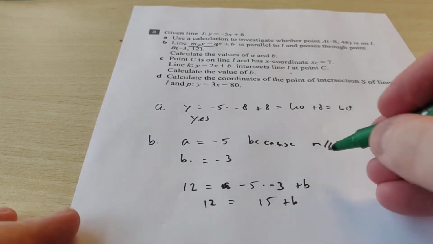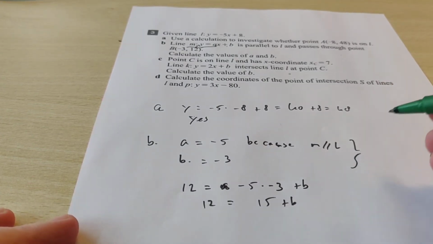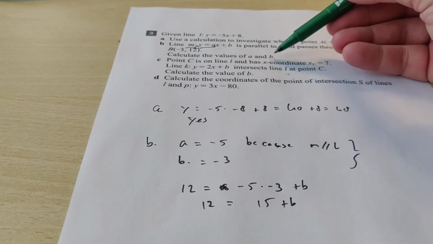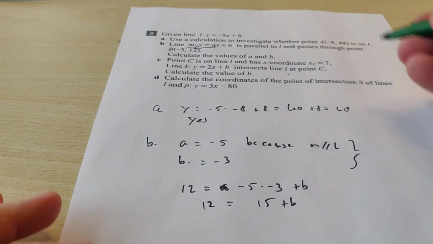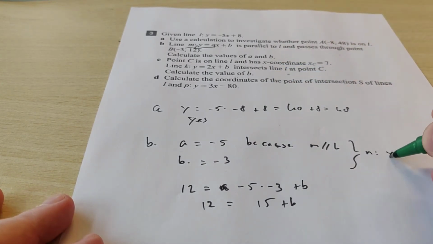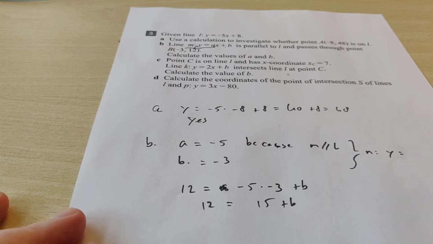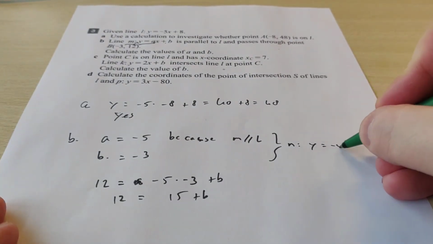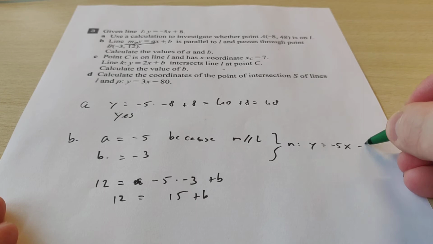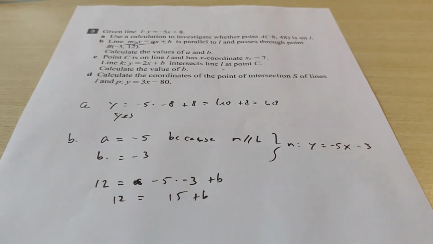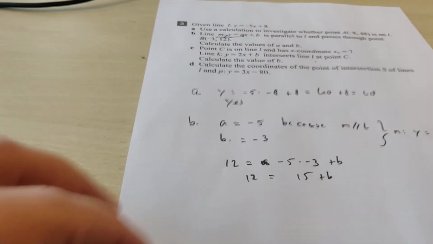So now we know what a and b are. So we're actually already done because it says calculate the values of a and b. It doesn't say generate the formula. If it did say generate the formula though, then we still had to write down the formula, which is minus 5x minus 3. But this part here is not necessary in this case.